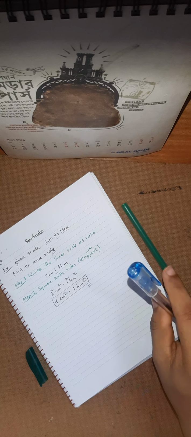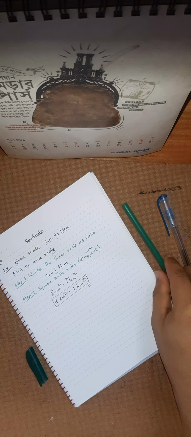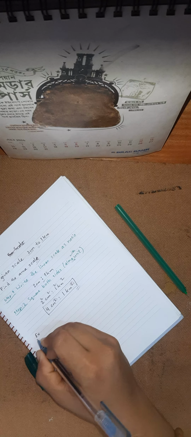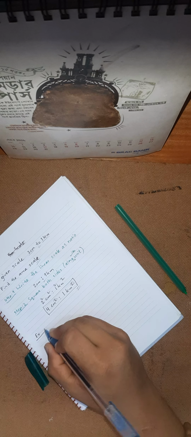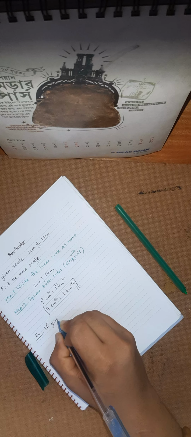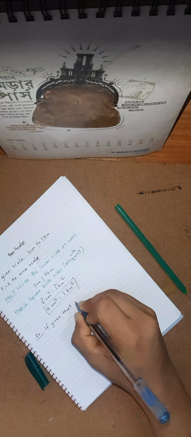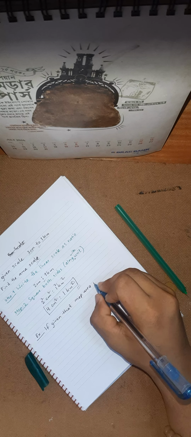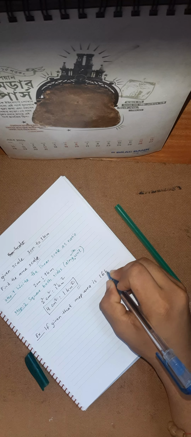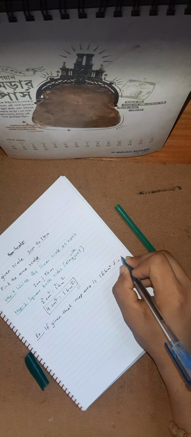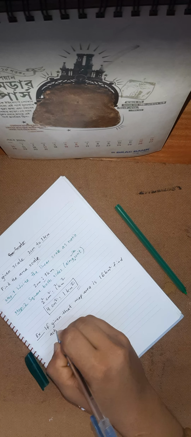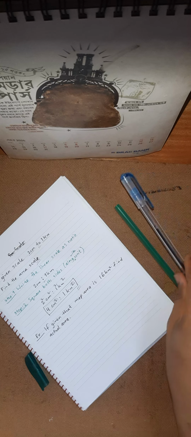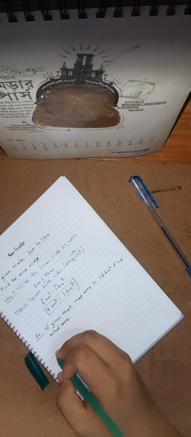But what if the question extends that? What if the question says, given that the map area is 16 kilometers square, find the actual area. Well, this is the question. All right, so in that sense you have to do a few more steps.